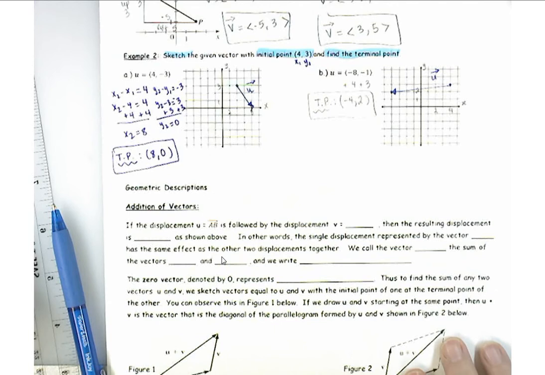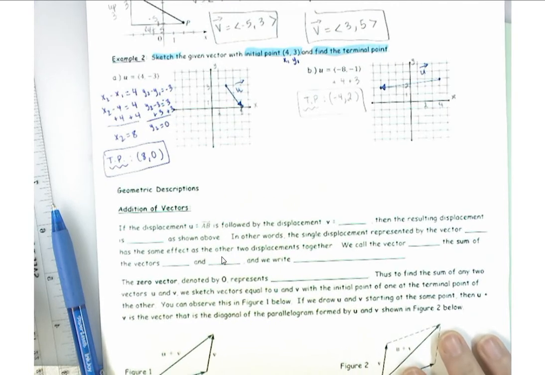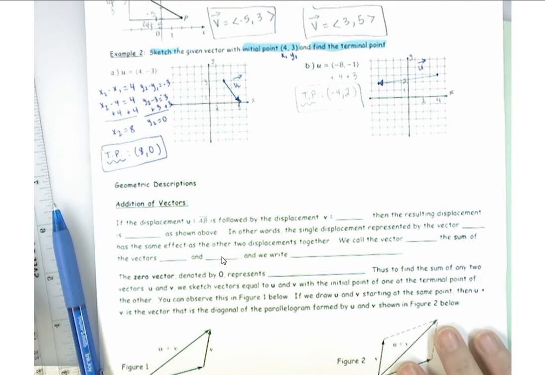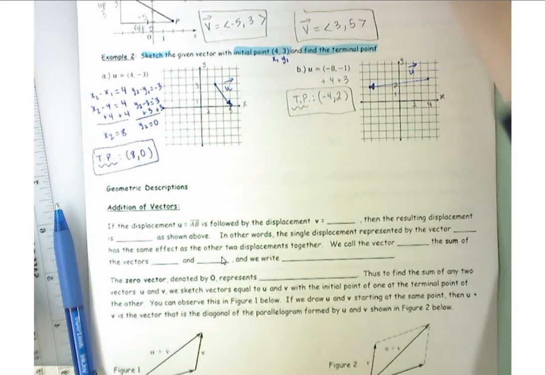What questions do you guys have for me on that? I know it's a lot of terminology.